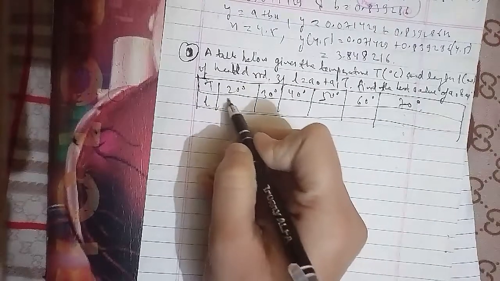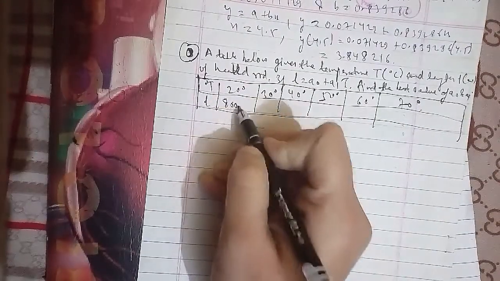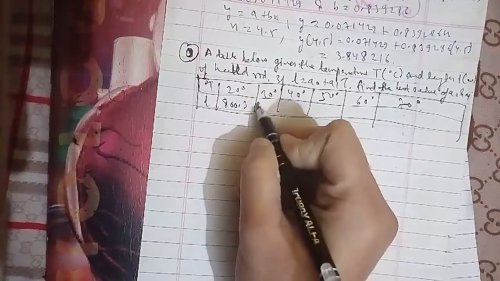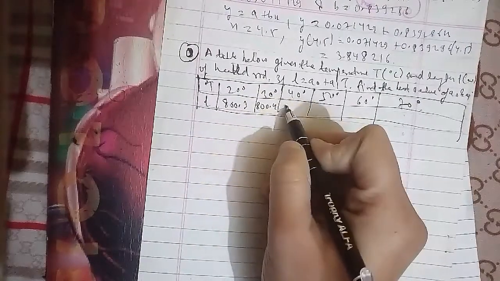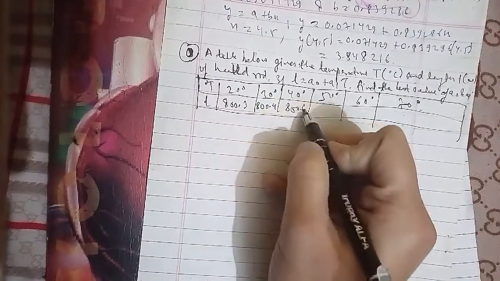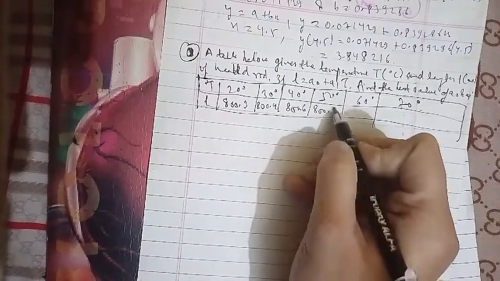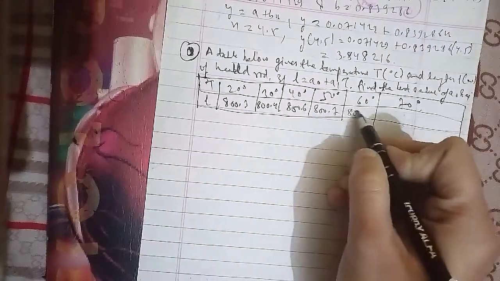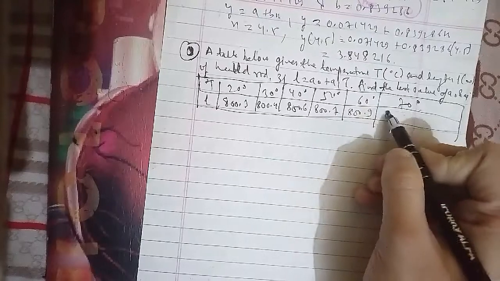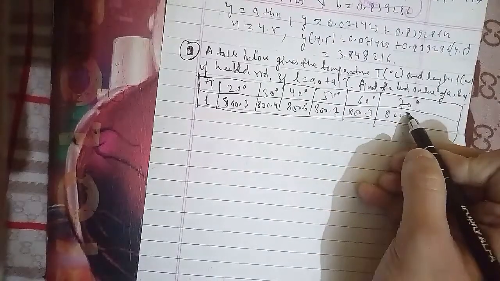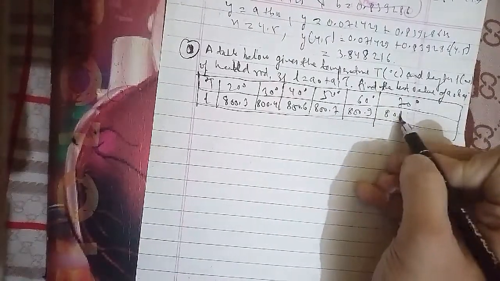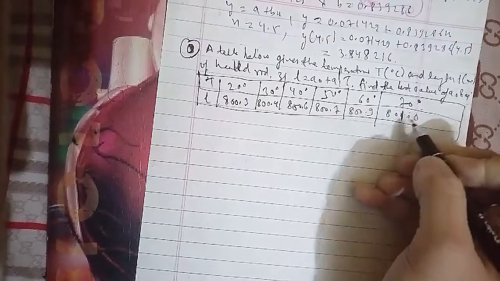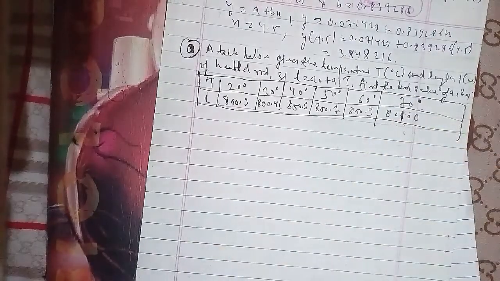This is the length: 800.3, 800.4, 800.6, 800.7, 801.0. So following table that can be formed for the table here that we get here the value.